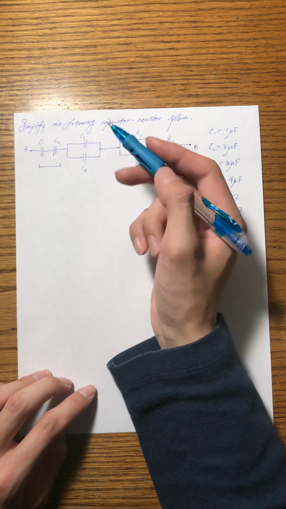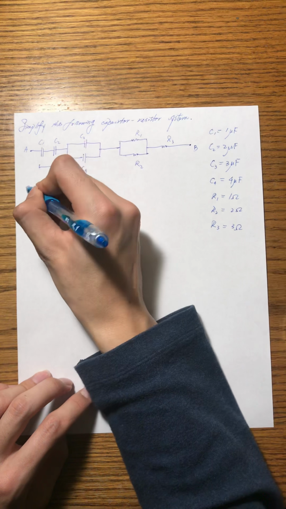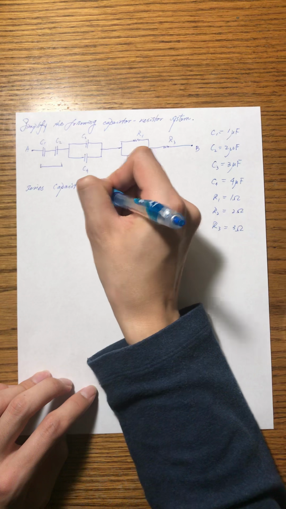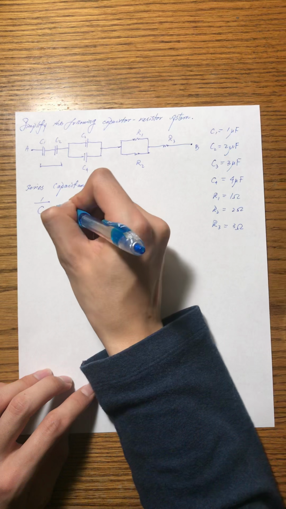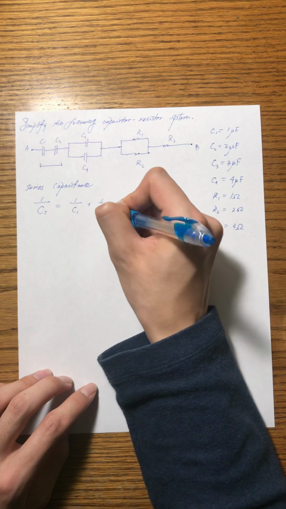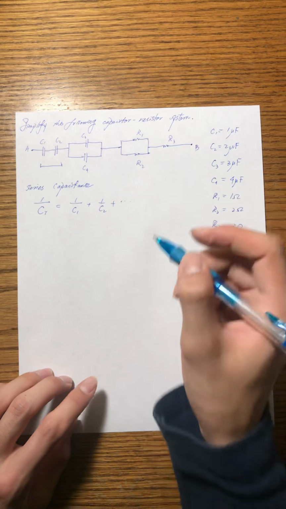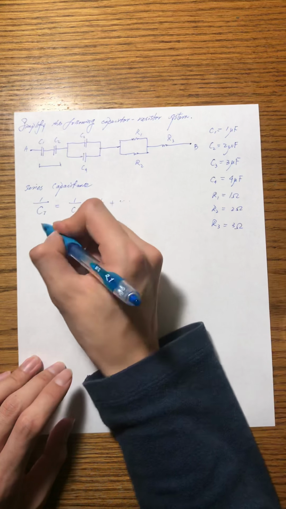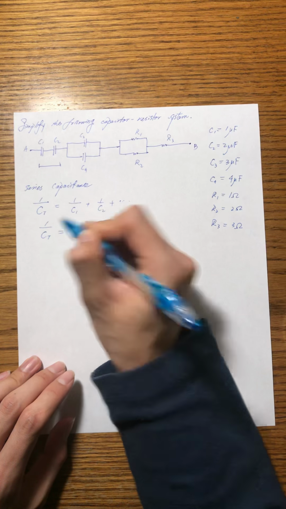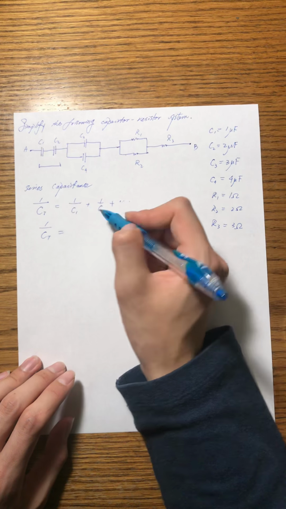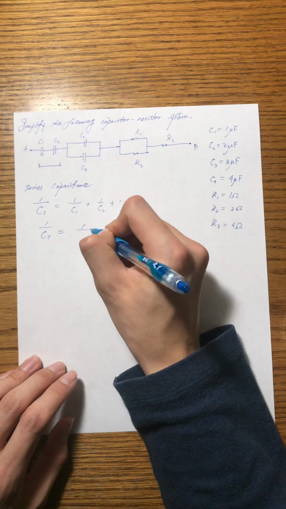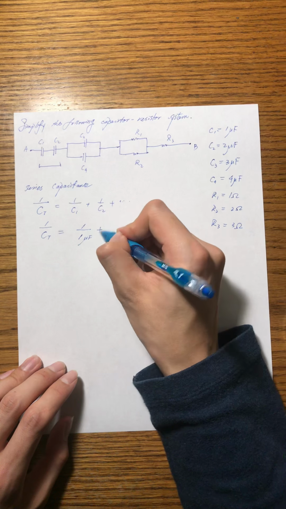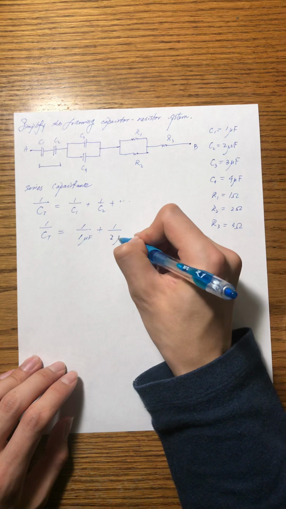C1 and C2 are joined in series. So the series capacitance equivalence relation is given by 1 over Ct equals 1 over C1 plus 1 over C2, and so on if we have more capacitors. But here we only have 2 capacitors, so this is sufficient. So to find the total capacitance for C1 and C2, we plug C1 here and get 1 over 1 microfarad, and 1 over C2, which is 1 over 2 microfarad.